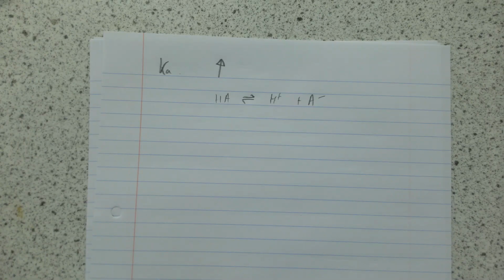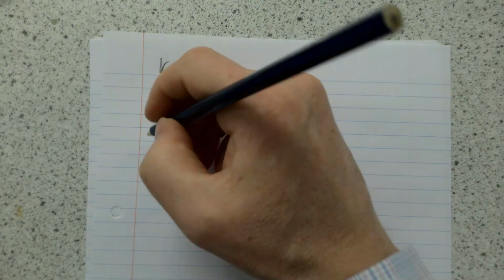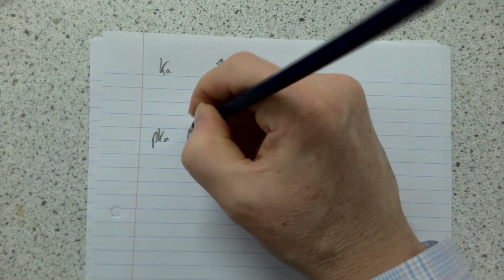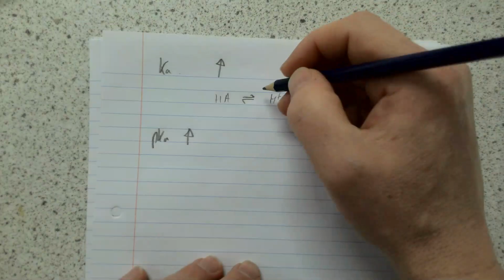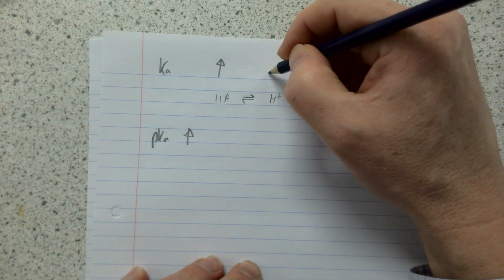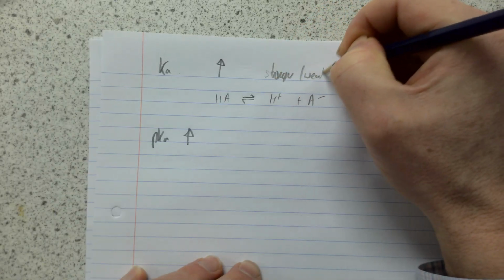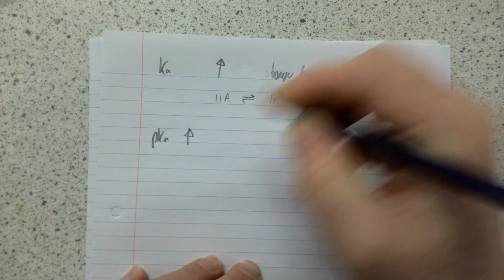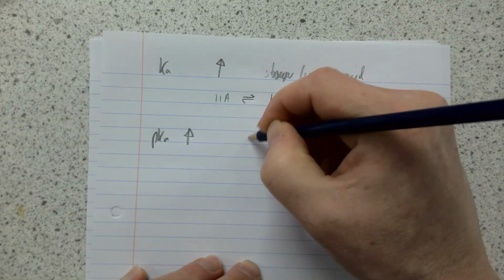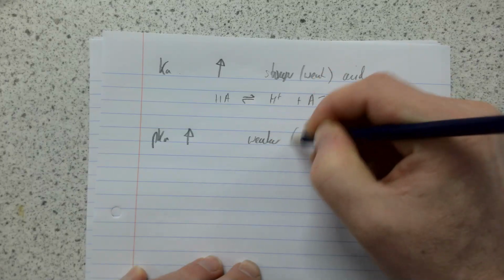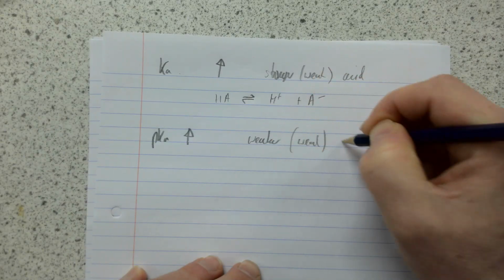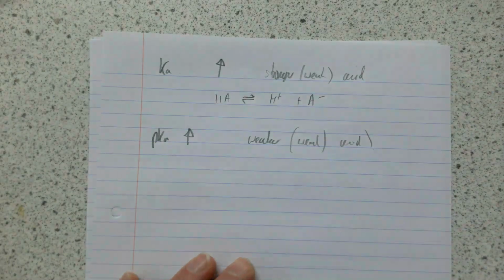What's a little harder is, what about the pKa? If the pKa increases, what does it tell you about the strength of an acid? Yeah, good. So if you've got a bigger Ka, you've got a stronger, still weak acid. And if you've got an increase in pKa, you've got a weaker weak acid. So they're opposing each other. I think it's minus the logarithm.